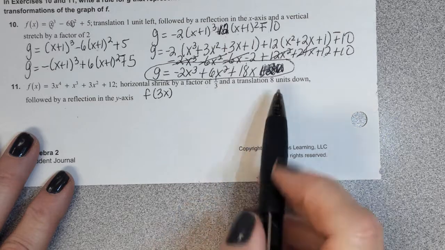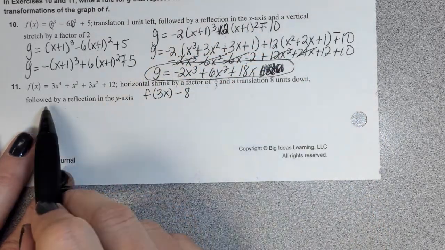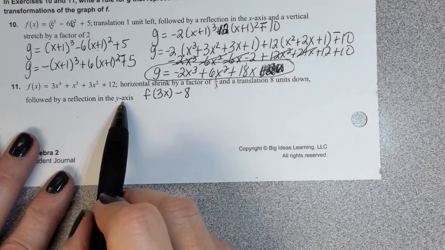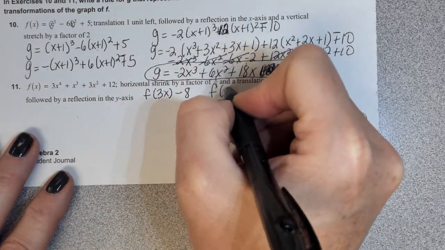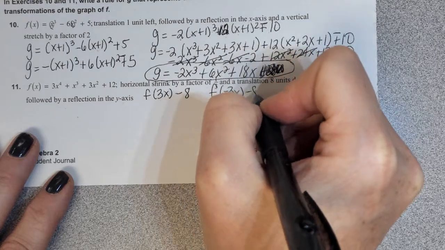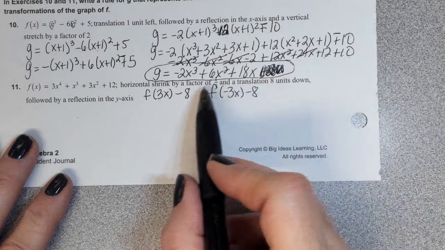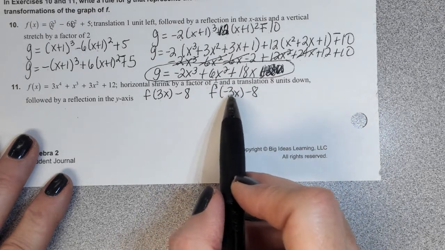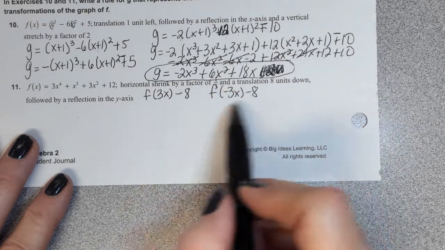Then we have to do a translation 8 units down, so that means I'm going to go down 8, and then followed by a reflection in the y-axis. What does that do? Replaces x with negative x. So now I'm really going to be doing this. Do you see how doing it kind of this way, I can kind of save some time? This would be saying to take every x and replace it with negative 3x, and then at the end subtract 8. And I can kind of do it all in one step.